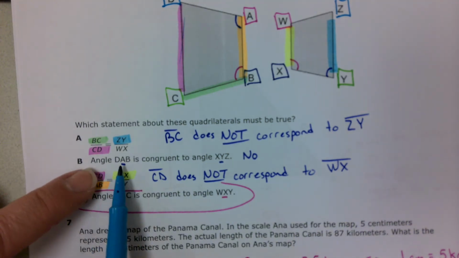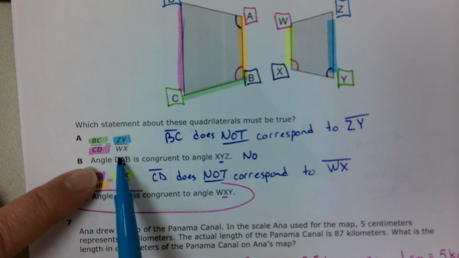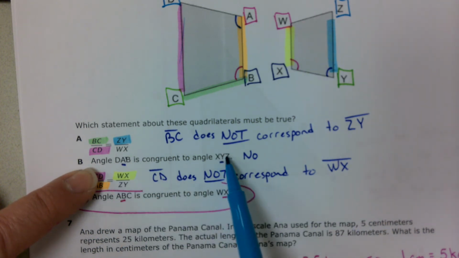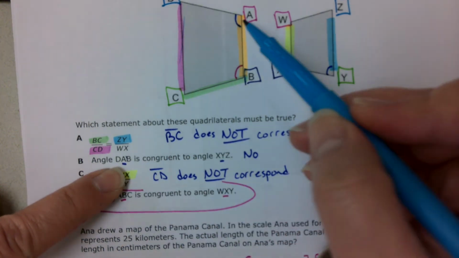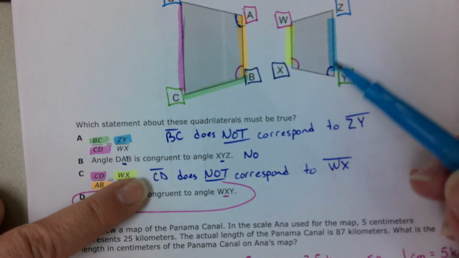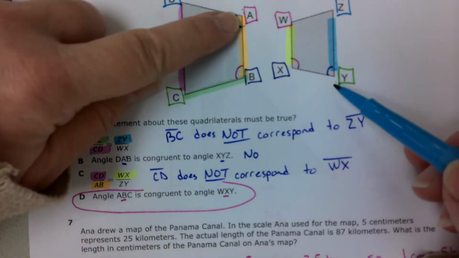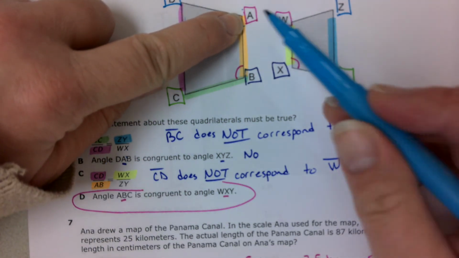Next, I have angle DAB is congruent to angle XYZ. And remember, if you're looking for the angle, you can just take that letter in the middle. So angle A is right here, DAB, so angle A, and then XYZ. So those do not correspond. They would have been the same color.